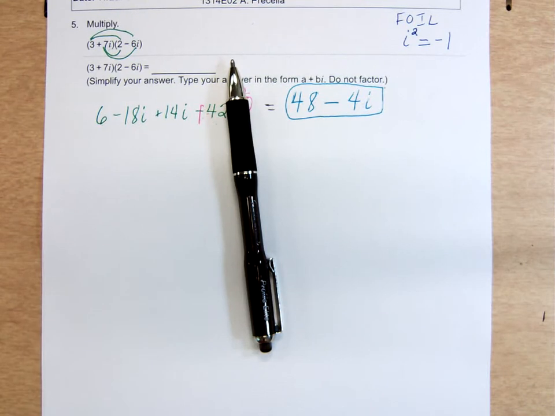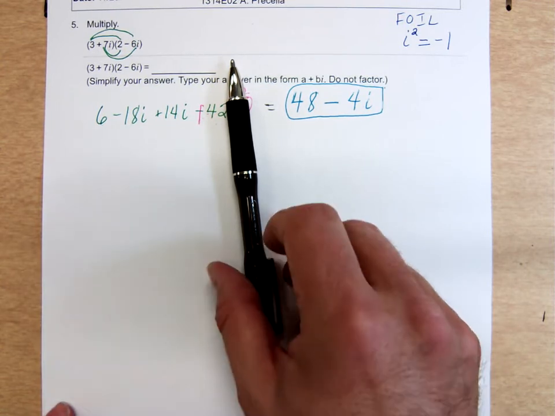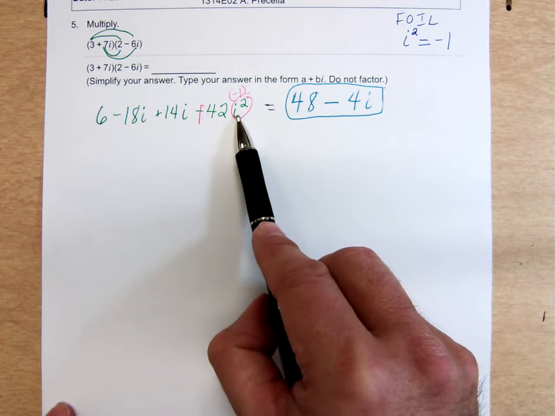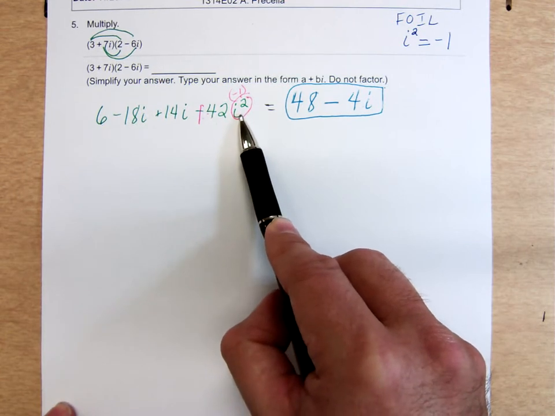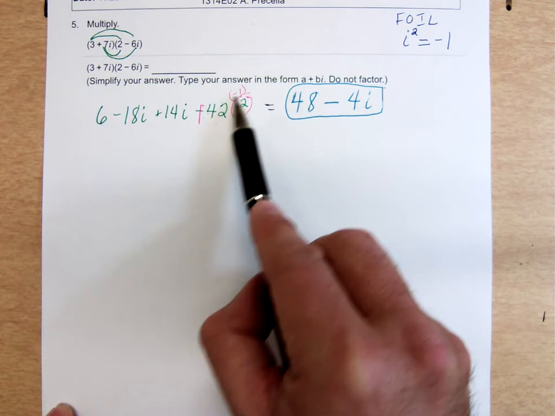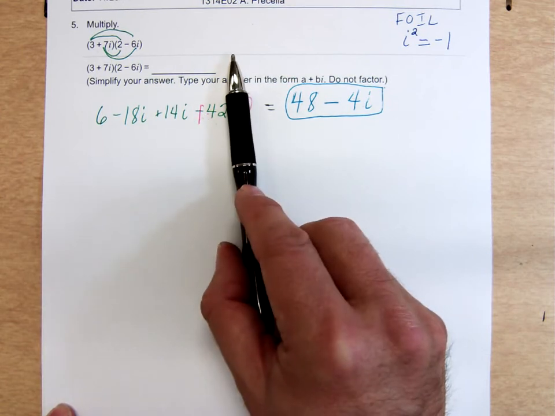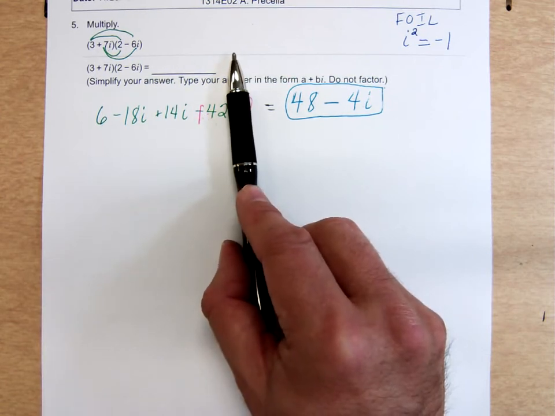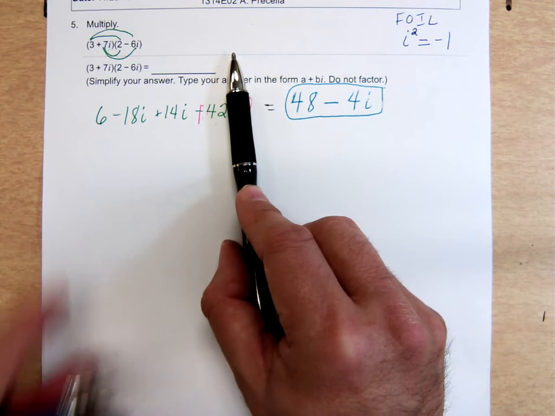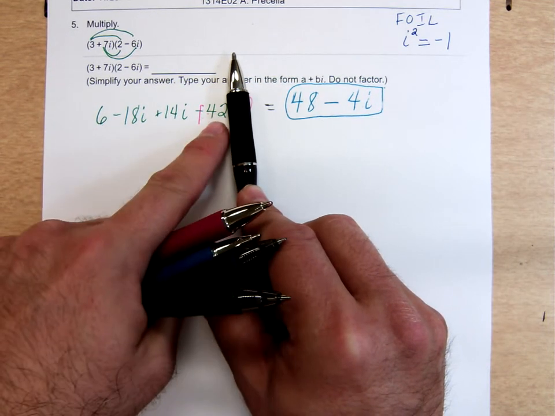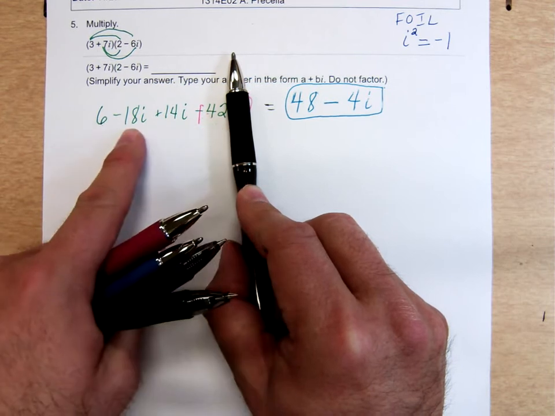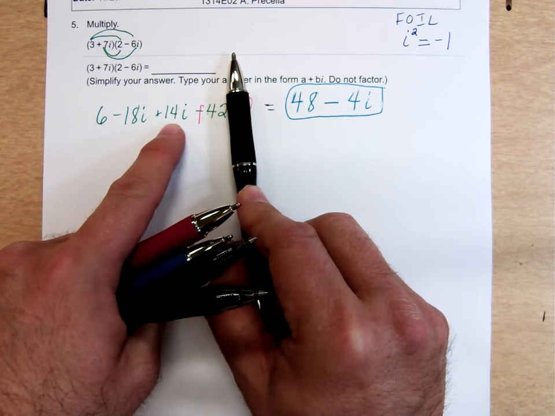This is multiplying imaginary numbers, complex numbers. You FOIL it out like normal, but when you get the i squared, you have to replace it with the -1, which is just going to change the sign on that -42 to a positive 42. Once you do the -1 stuff, that i squared is gone. So 6 plus 42, -18i plus 14i.